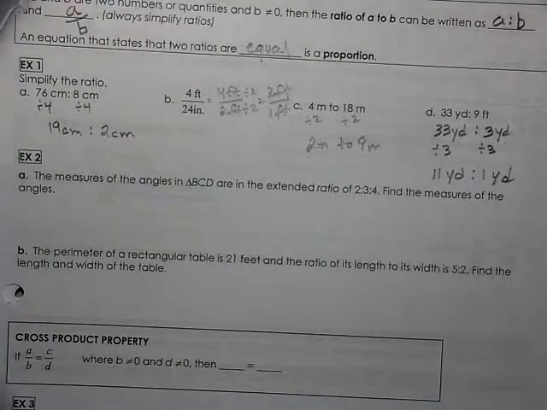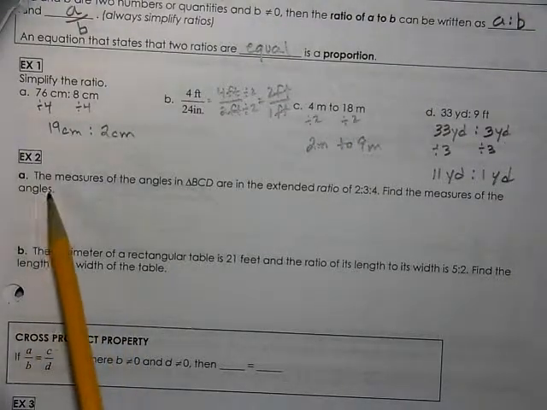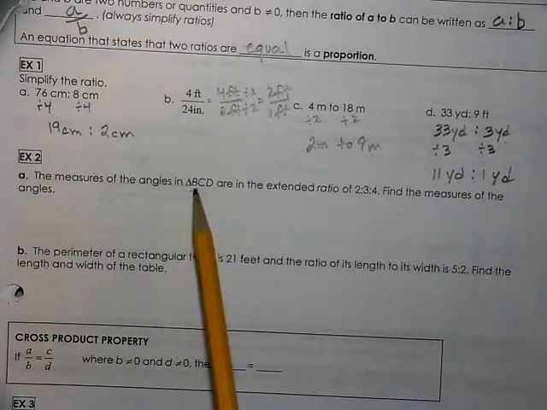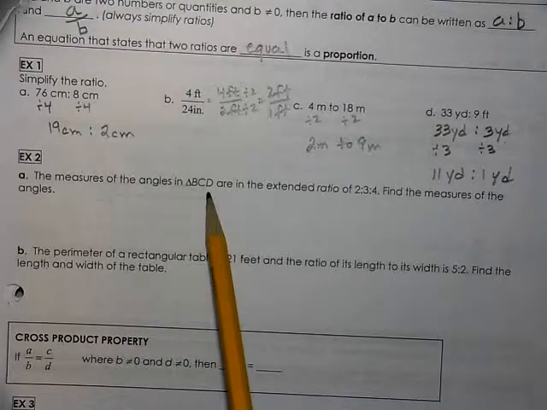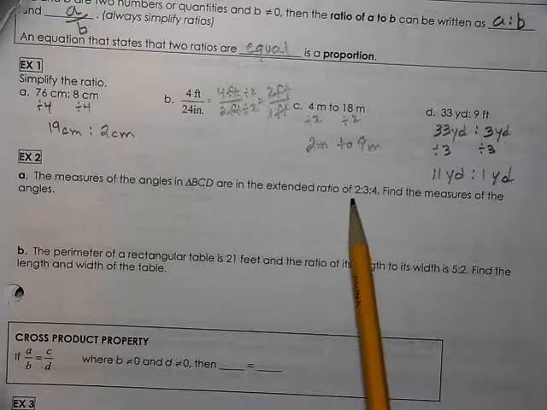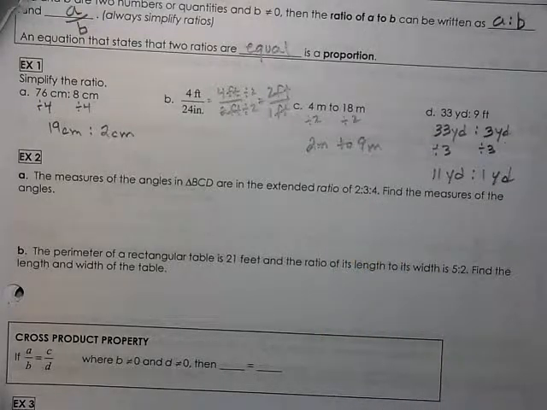On this second example, it's very common to see in standardized testing. It'll definitely be on an exam or on the test. The measure of the angles of triangle BCD are in the extended ratio 2, 3, 4. That means that these 3 angles are either the numbers 2 degrees, 3 degrees, or 4 degrees, or there's some multiple of that, like 4, 6, and 8, 20, 30, and 40, 200, 300, 400. They are some multiple of 2, 3, and 4.